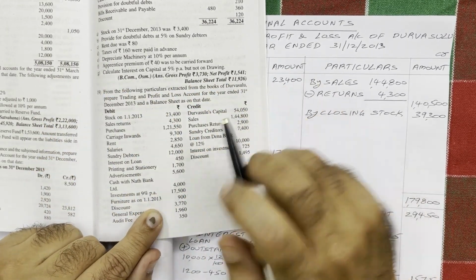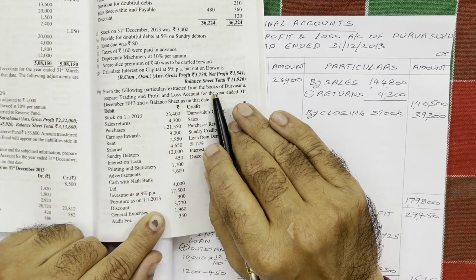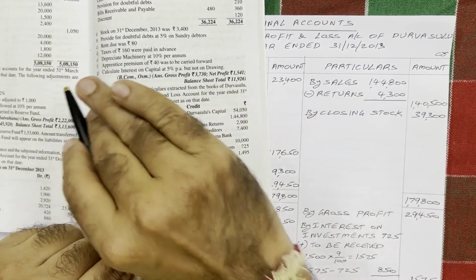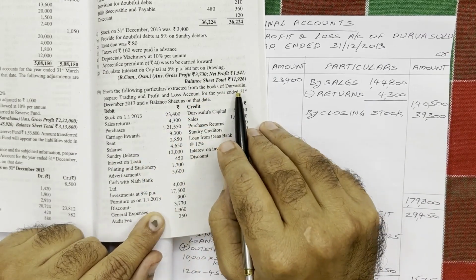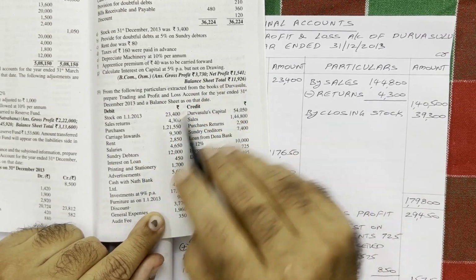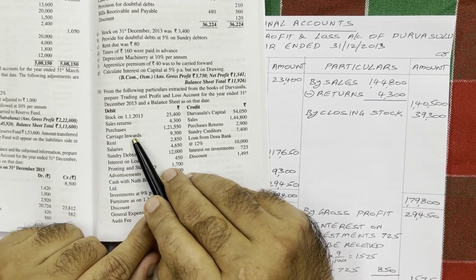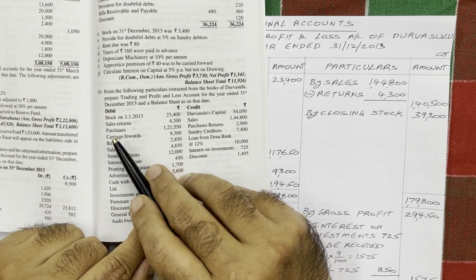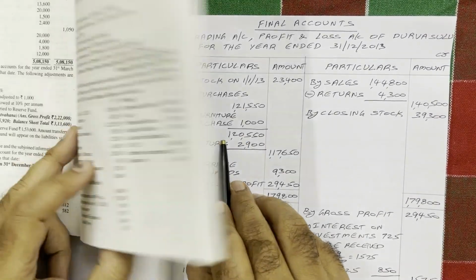This is known as carriage inwards or carriage on purchases, because while buying the goods we spend this transport expenditure. After bringing the goods, we start manufacturing. So carriage inward, nothing but carriage on purchases, is direct expenditure, because it is manufacturing-related expenditure. We should show it on the debit side of the trading account.